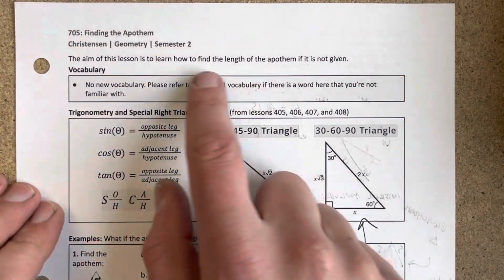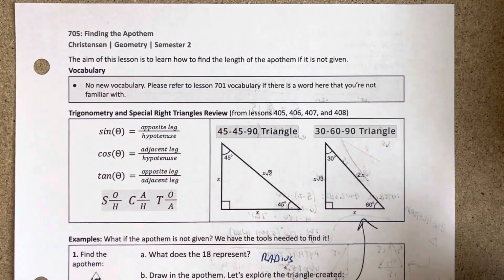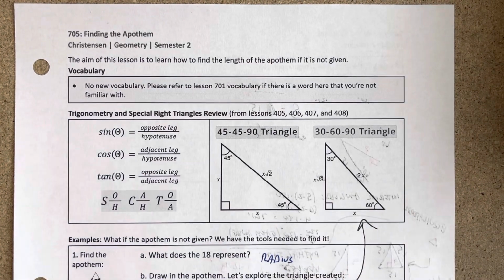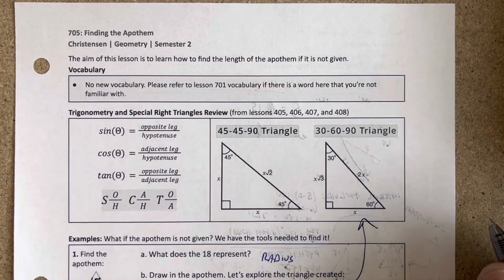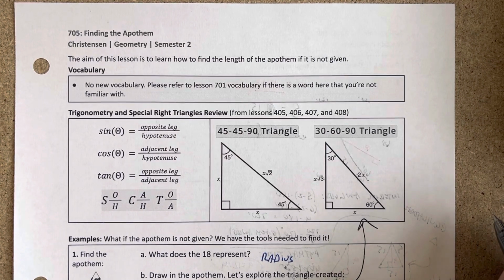Our aim here is to learn how to find the length of the apothem if it is not given. Remember, we need the length of the apothem to find the area, because the area of any regular polygon is 1/2 times the length of the side times the length of the apothem times the number of sides. So we need that apothem length, but it's not always given to us.